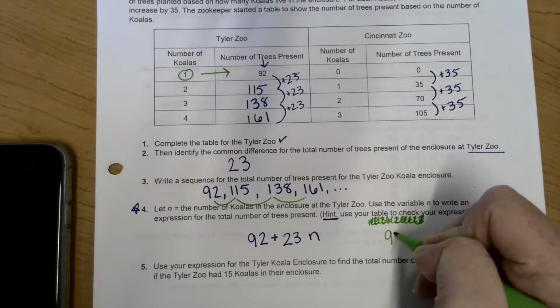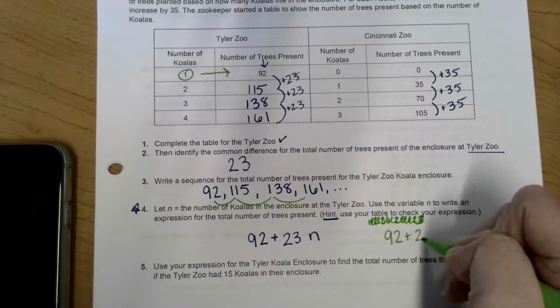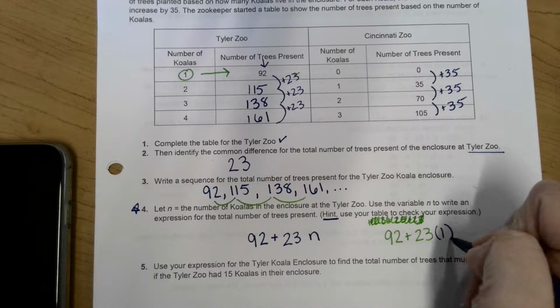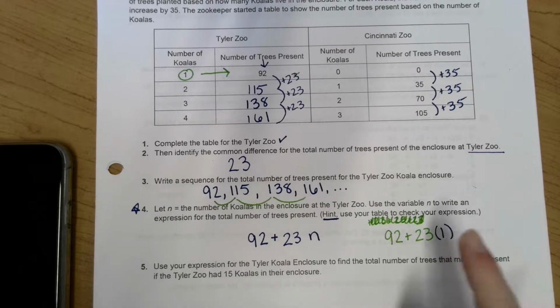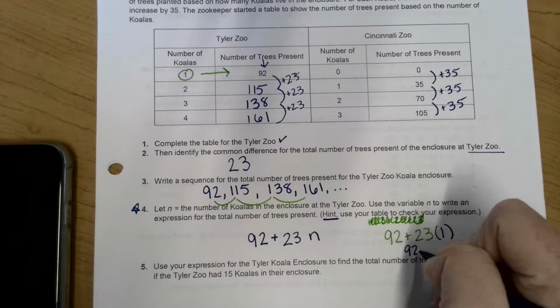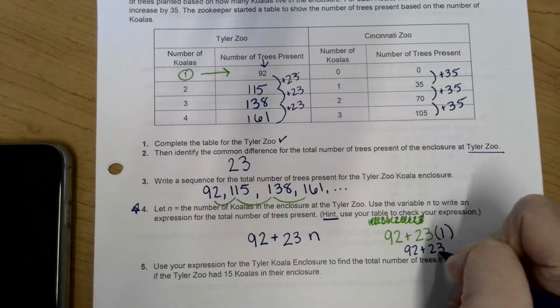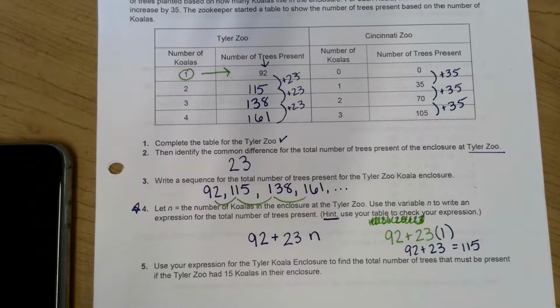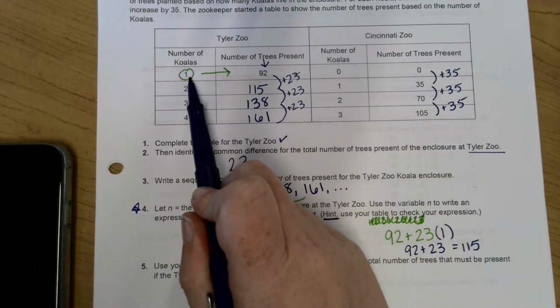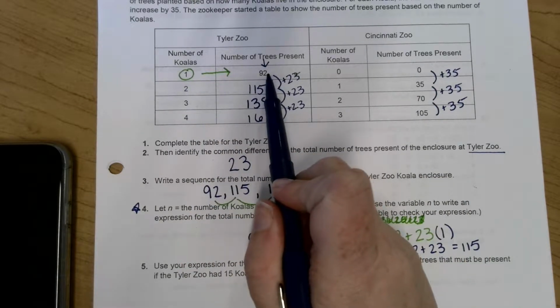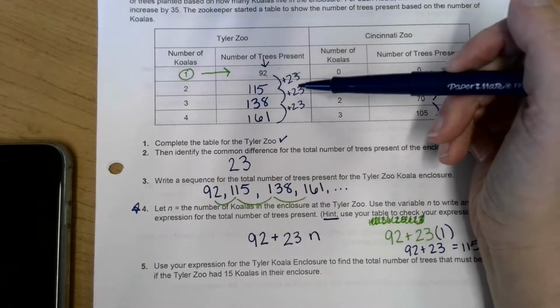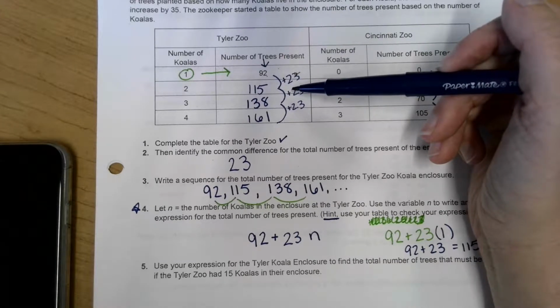So let's try it. 92 plus 23, and for n, I'm going to choose 1. So 23 times 1 is 23, and 92 plus 23 is equal to 115. So hold up. When I plugged in 1, I should have gotten 92, but I didn't. I got 115. So this is not right. I am 23 more than I should be.